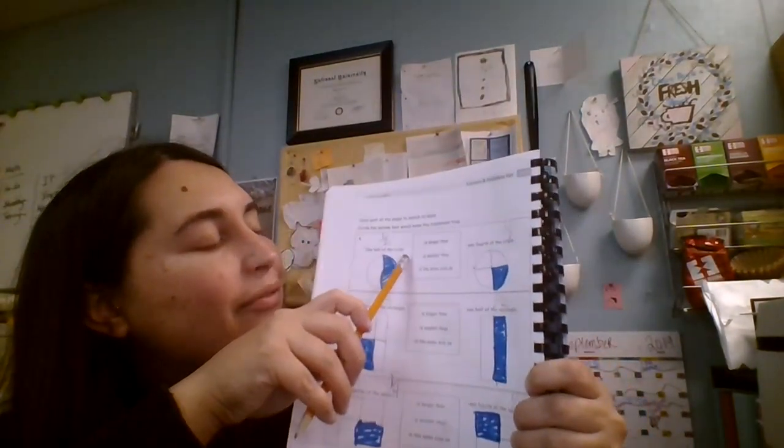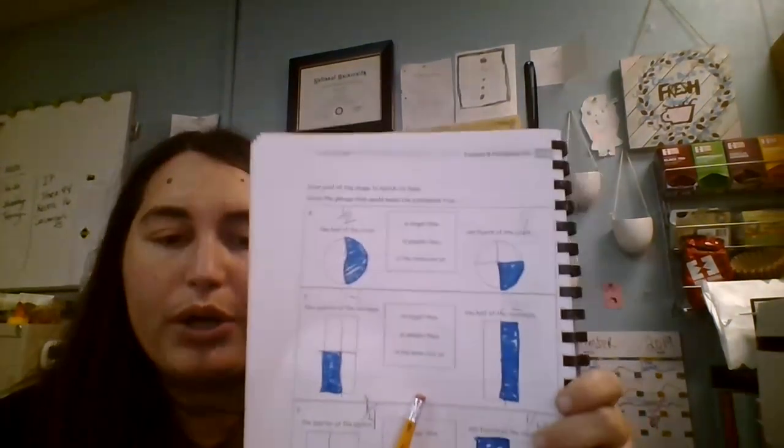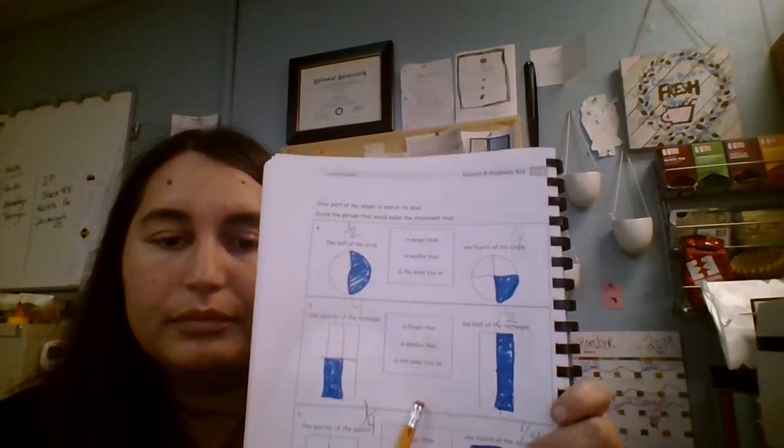It says 1/2 of the circle, blank, 1/4 of the circle. What we're trying to figure out is: 1/2 is larger or bigger than 1/4, 1/2 is smaller than 1/4, or 1/2 is the same size as 1/4. Hopefully you said 1/2 is larger, so there's more colored in. It is larger than 1/4.